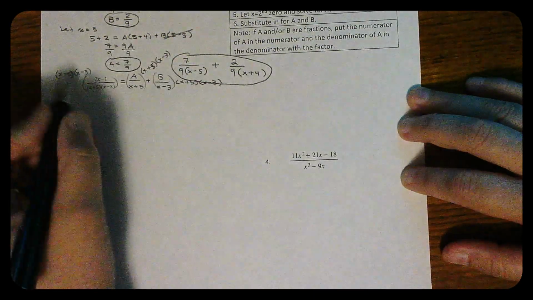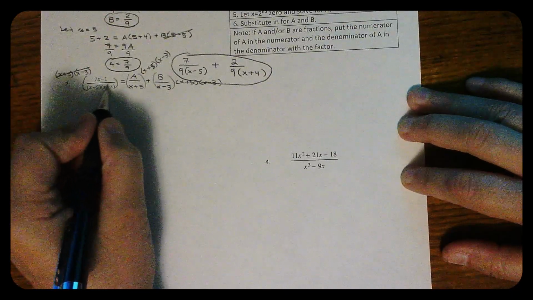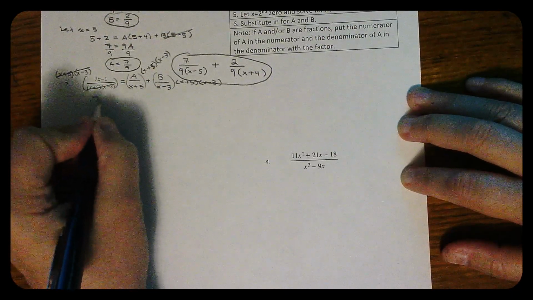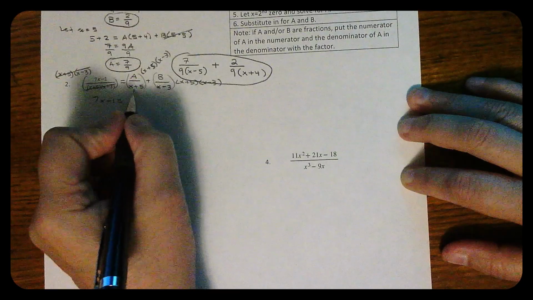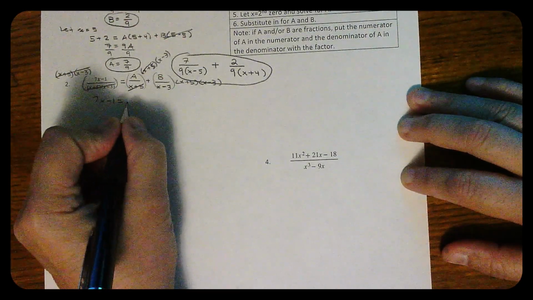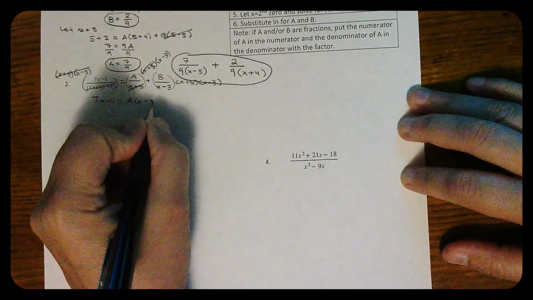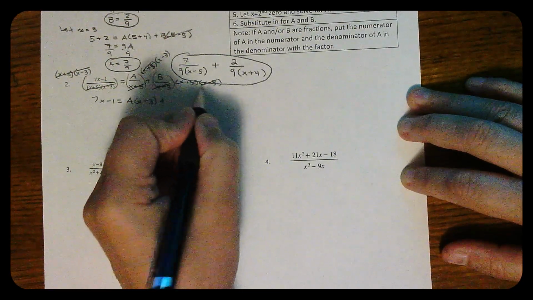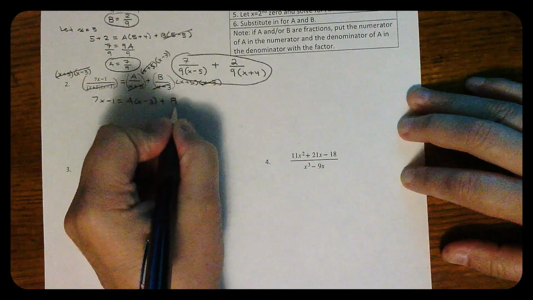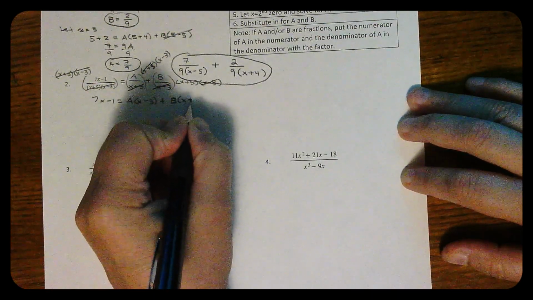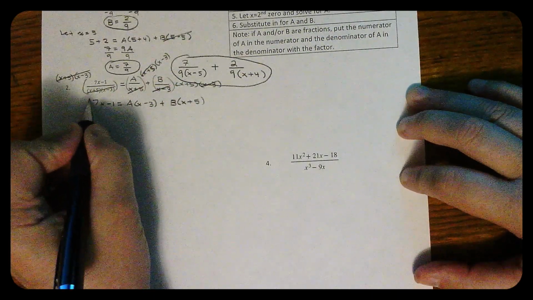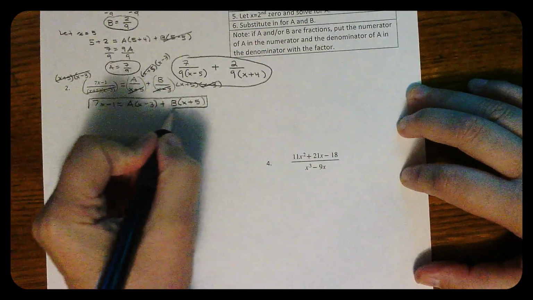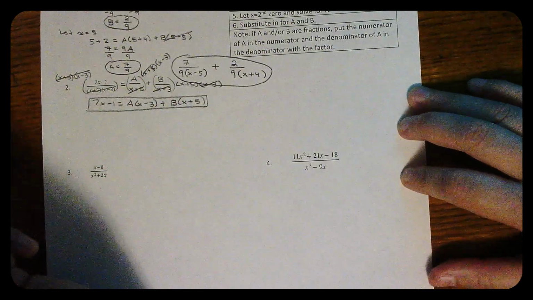All right, so x plus 5 times x minus 3 is going to divide out with that. That leaves you with 7x minus 1. Here, the x plus 5's cancel, and that gives you A times x minus 3. Plus, here, the x minus 3's cancel, and you have B times x plus 5. And that's the equation we're going to use to find out what A and B are.